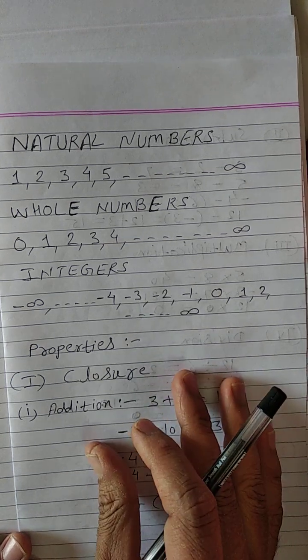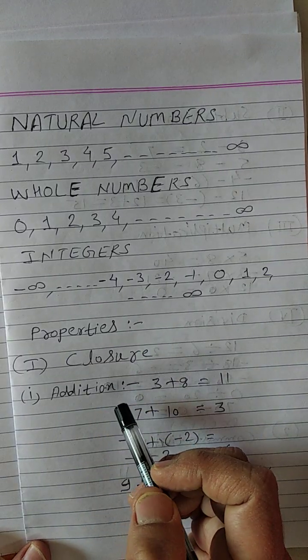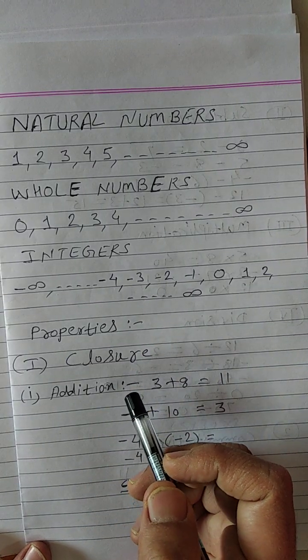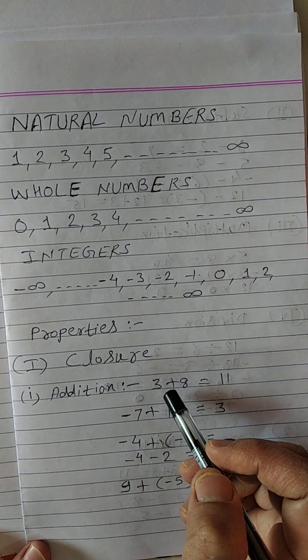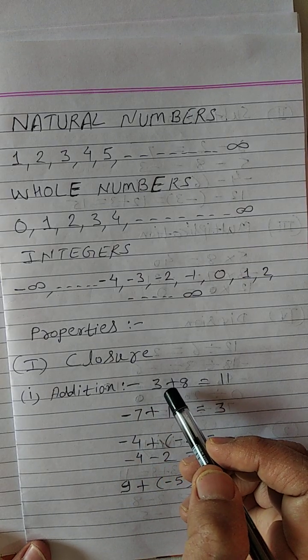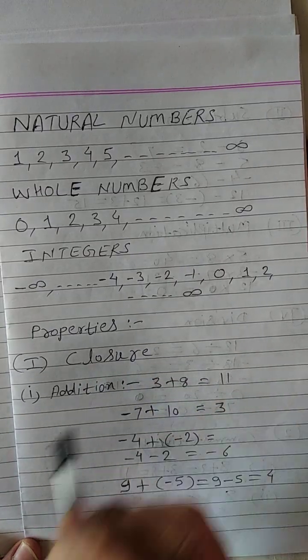Now you have to study the properties of integers in this class. The first property is closure property. You will need to practice these a little. After practice, slowly you will remember them. So the first property is closure property.